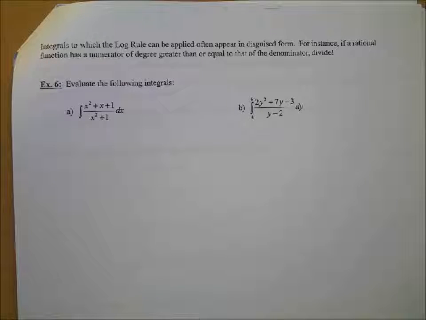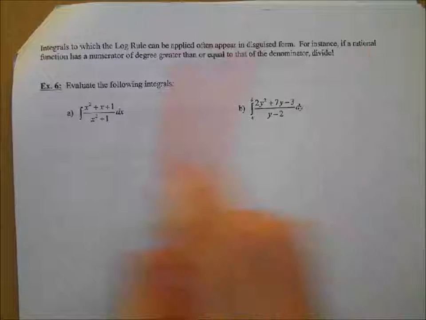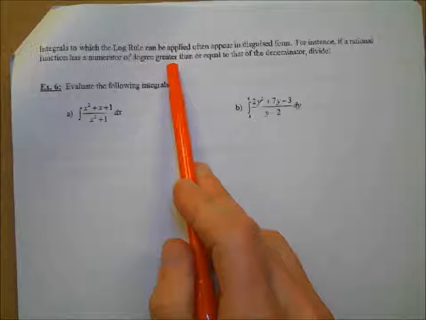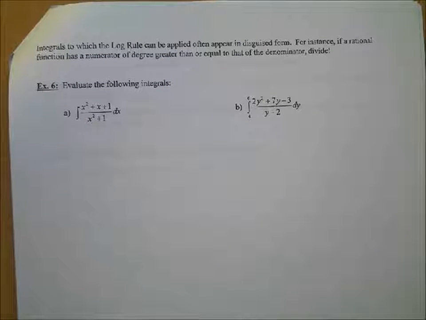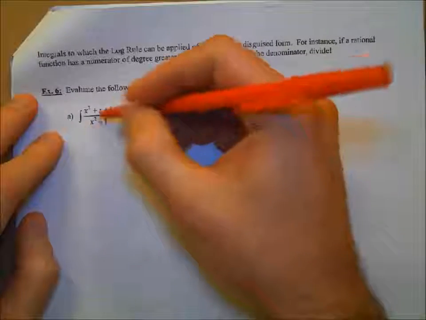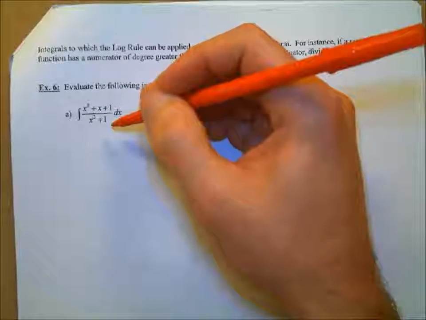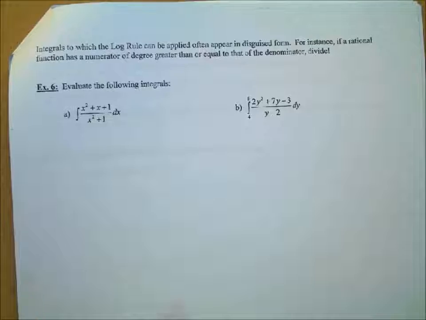Anyway, integrals to which the log rule can be applied often appear in disguised form. For instance, if a rational function has a numerator of degree greater than or equal to that of the denominator, divide. So, evaluate the following integrals. We can see this exact situation here. What is the degree at the top? 2. And the degree at the bottom? 2. So we are going to divide here.